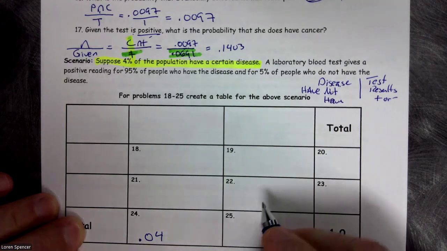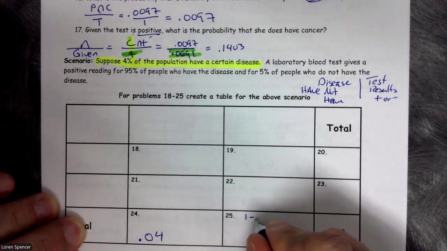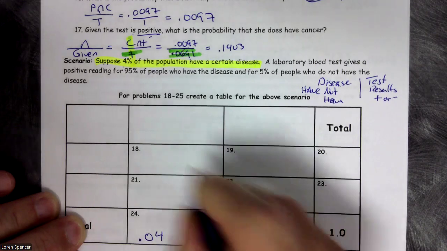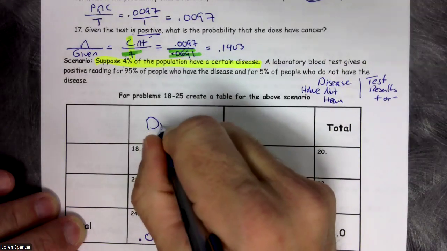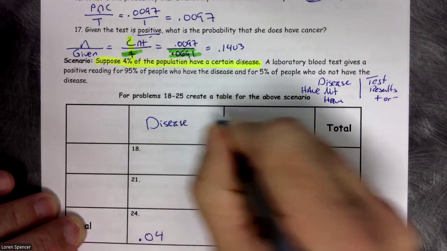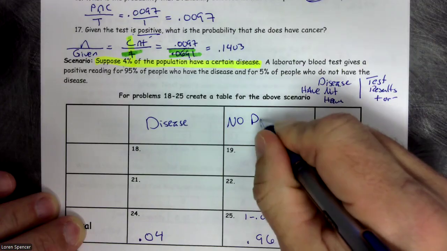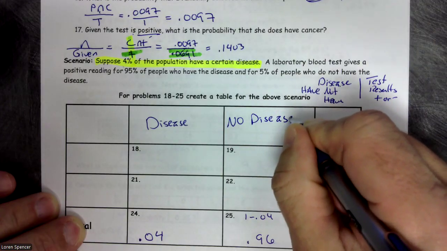Okay, and so this right here is my disease variable. So this is going to be my test results variable, which means I can either be positive or negative.